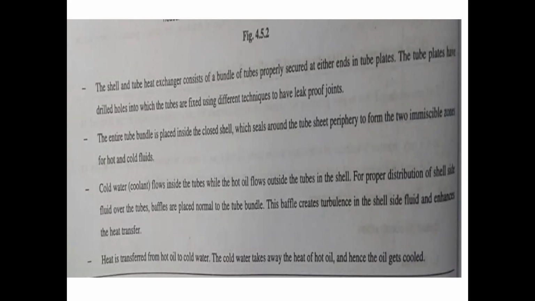The shell and tube heat exchanger consists of a bundle of tubes properly secured at either end in tube plates. The tube plates have drilled holes into which the tubes are fixed using different techniques to have a leak-proof joint. The entire tube bundle is placed inside the closed shell, which seals around the tube sheet's periphery to form two immiscible zones for hot and cold fluid. Cold water flows inside the tube while the hot water flows outside the tubes in the shell. For proper distribution of shell side fluid over the tube, baffle plates are normally placed in the tube bundle.